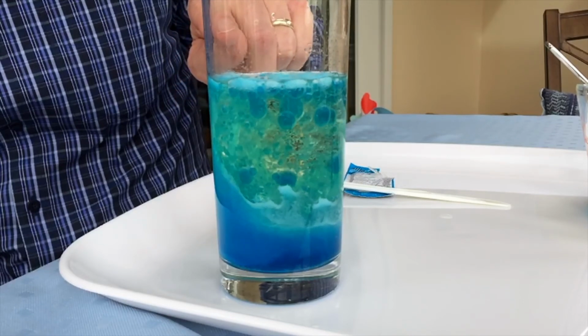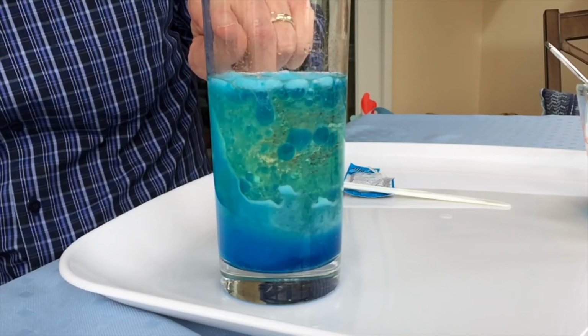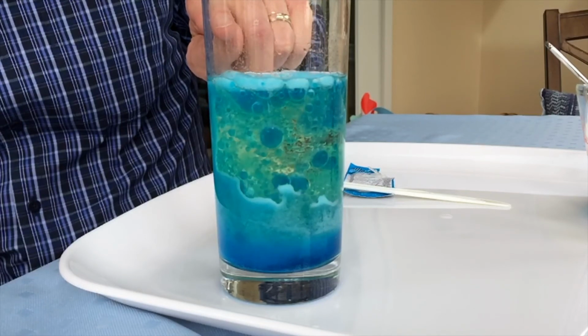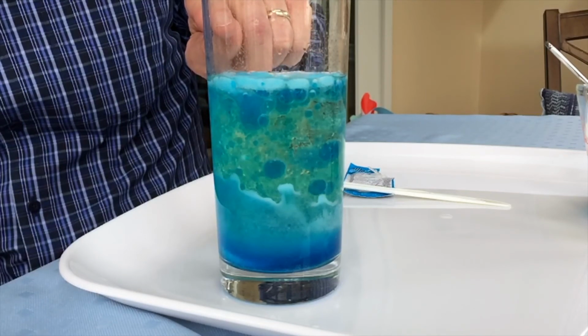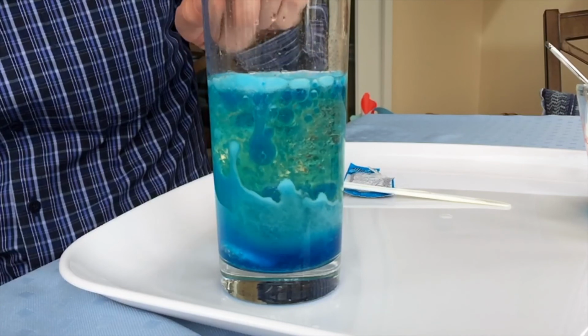See what you think. But it's a cool way to see gases go through one liquid phase into another, burst, and then come back. Hope you enjoyed it.